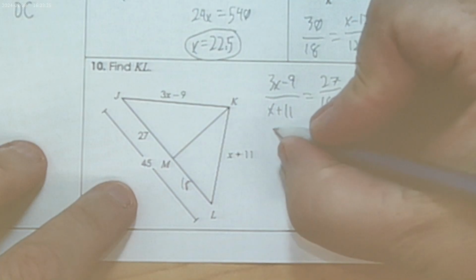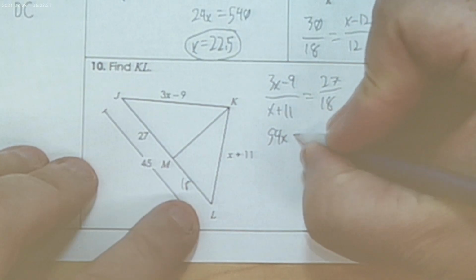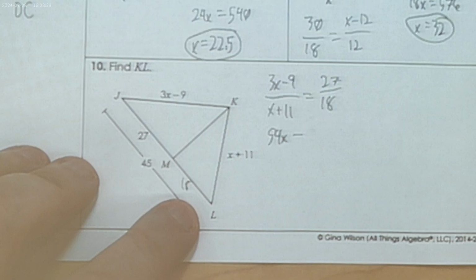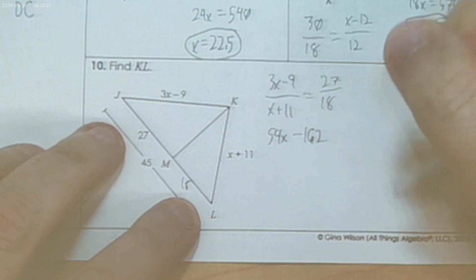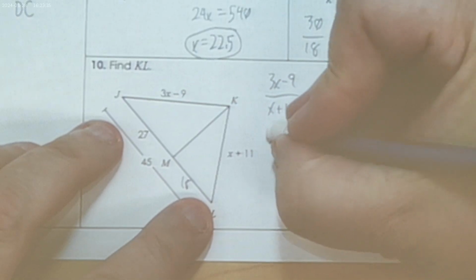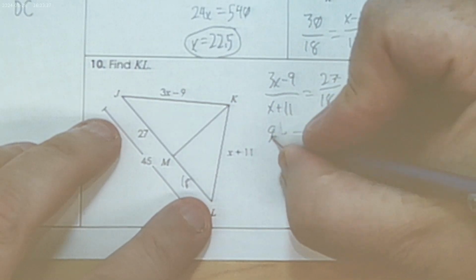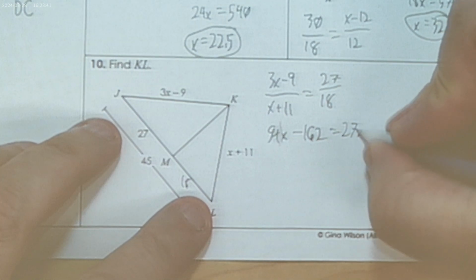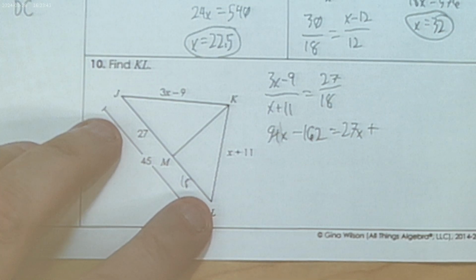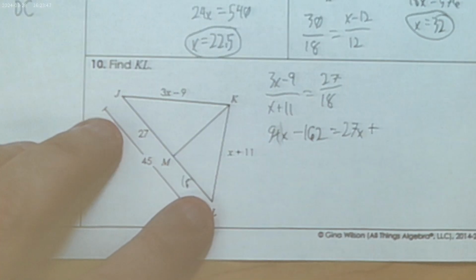And so that gives me 54x minus 18 times 9, 162. I redraw that 4 so I don't get confused. 54x minus 162 equals 27x plus 27 times 11, 297.